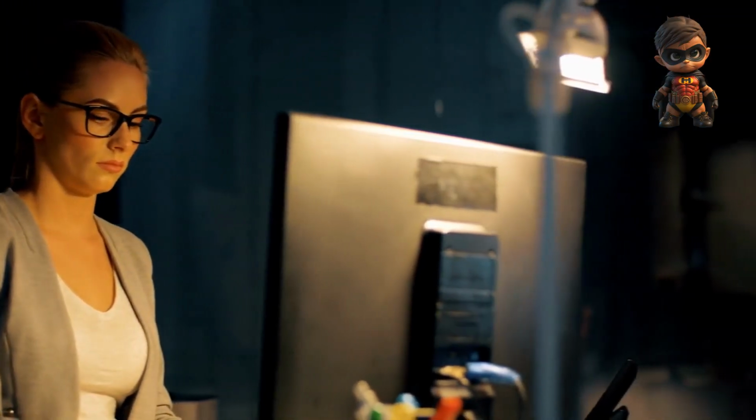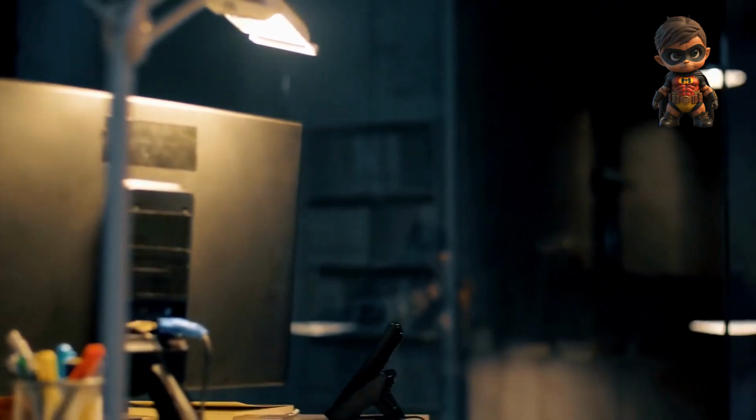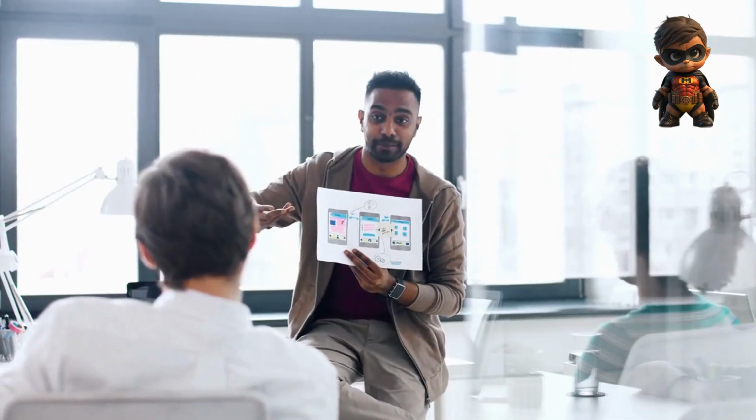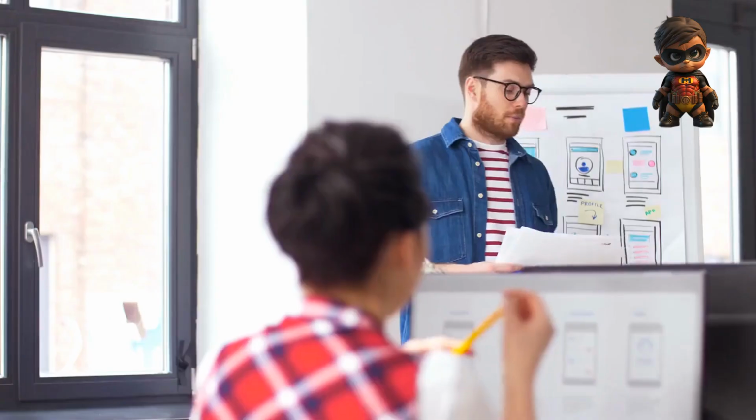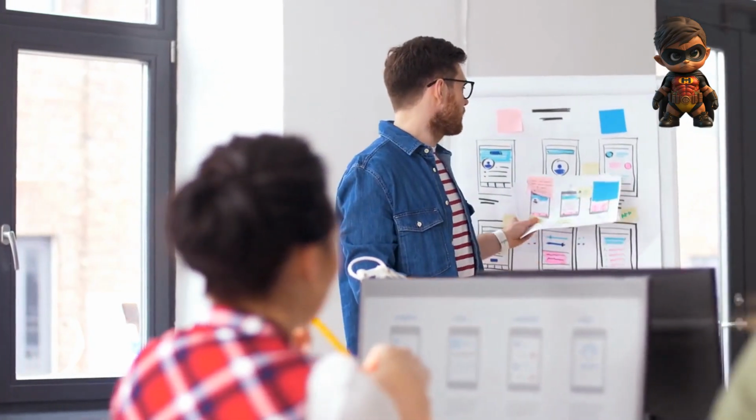Chapter 13, User Experience and User Interface Design. 1. Designing a user-friendly and intuitive user experience. 2. Creating a visually appealing and cohesive user interface.